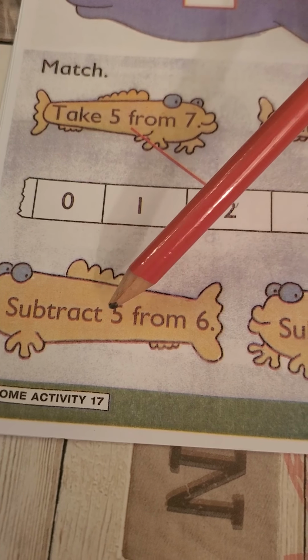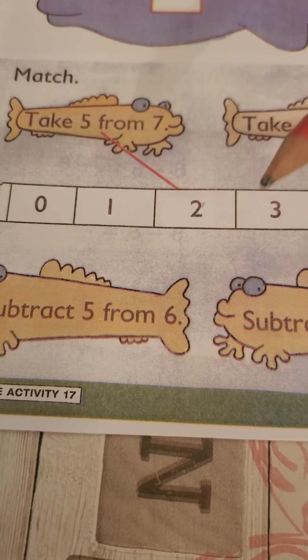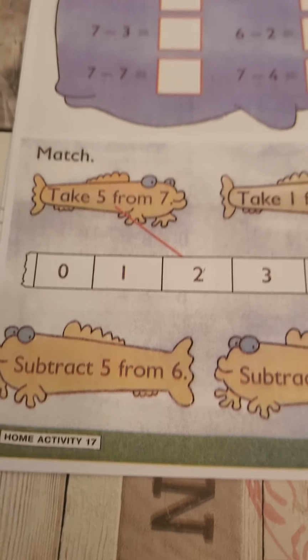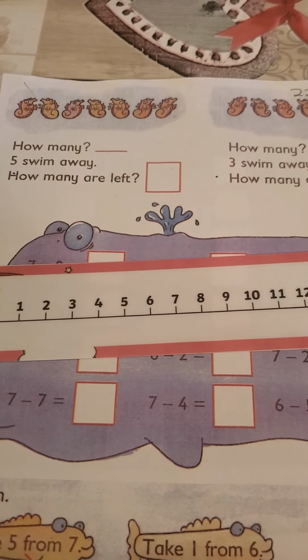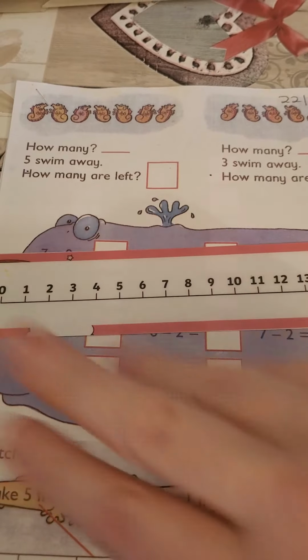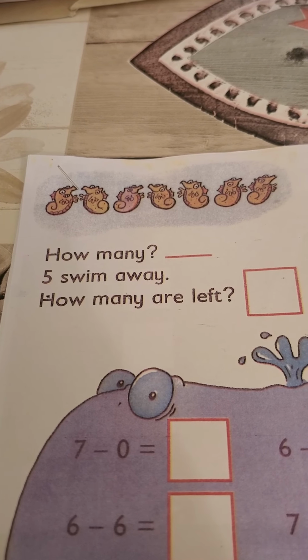Take away 5 from 6. So that just means 6 take away 5. Count back 5. Now, when you're doing these questions, you can use your number line if you want. You can use your fingers, or you can work it out up here in your head, putting a number in your head and counting back. You think of a method that works best for you.